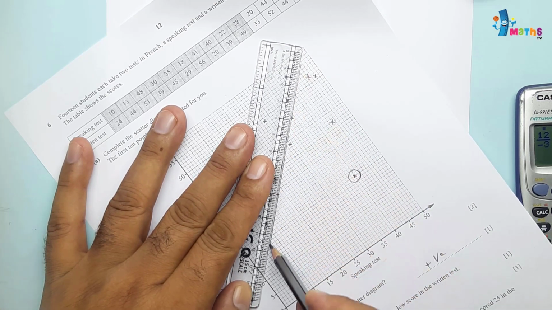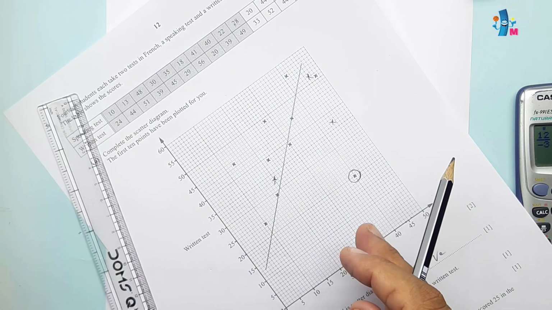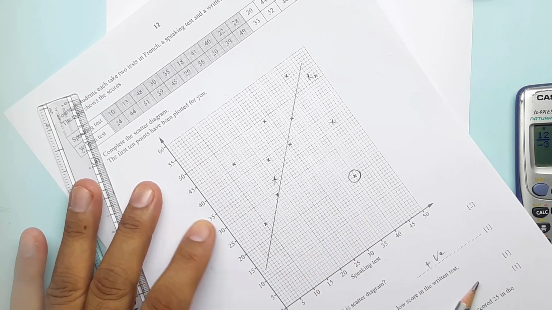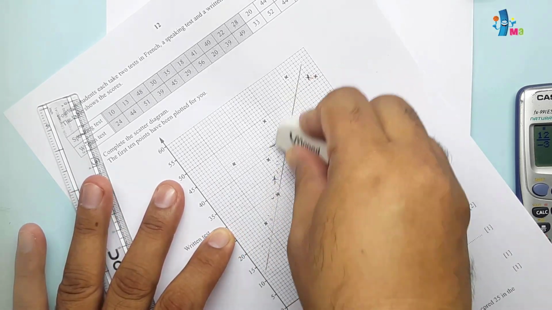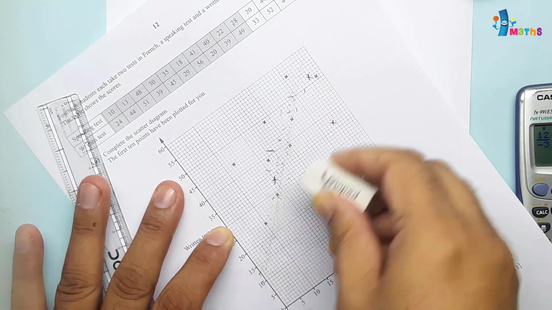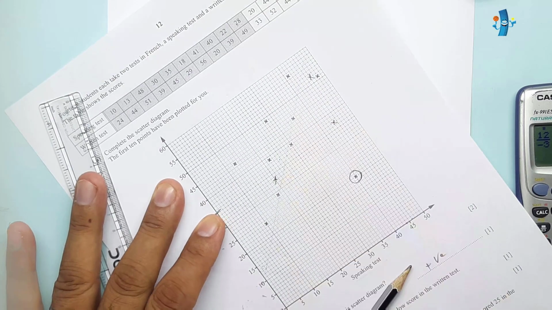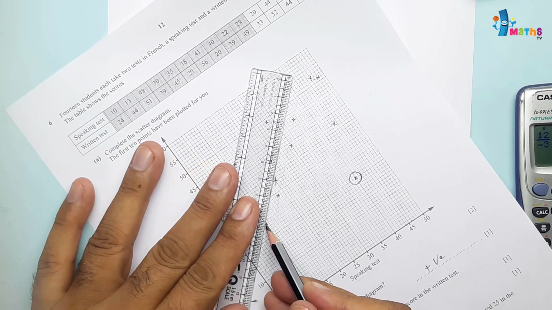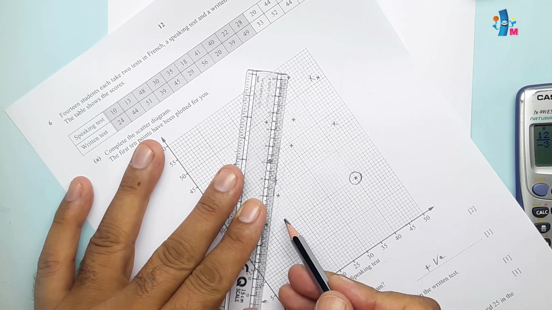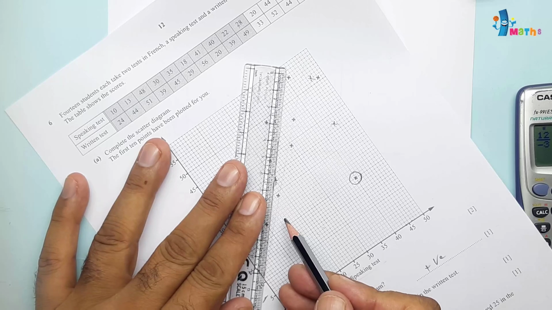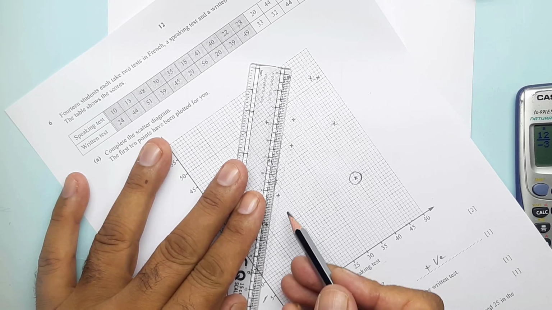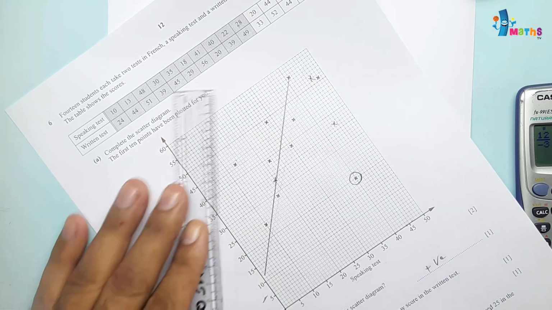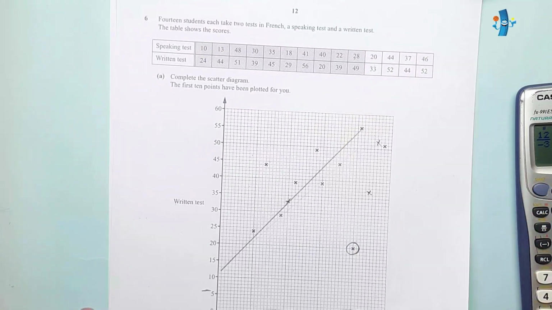Passing through this one, we can draw a line of best fit, or even we can move a little above. So if I redraw this line of best fit, we can take these points, like this. So this will be the line of best fit.